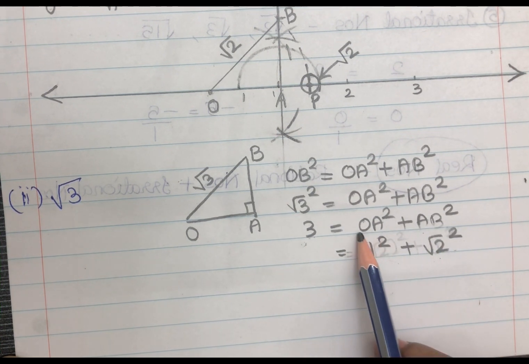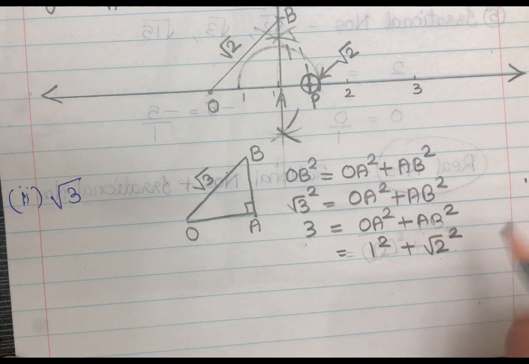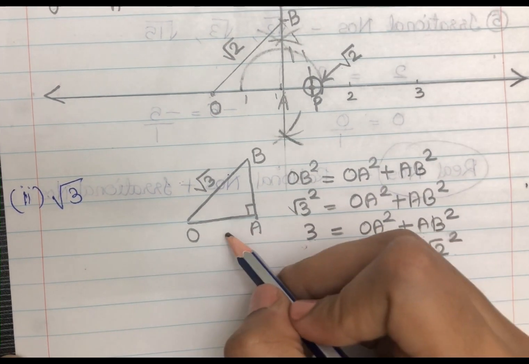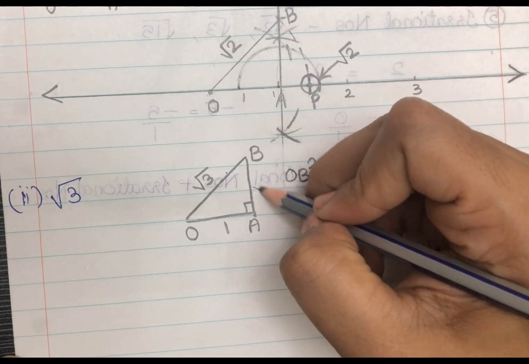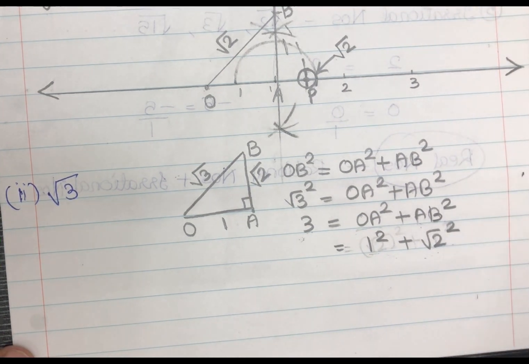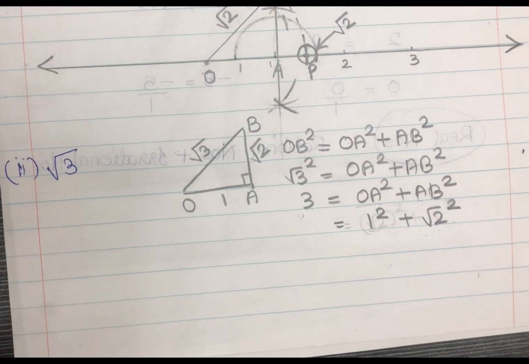So now we know that OA is 1 and AB is root 2. So now we'll plot this. For that, first we'll draw a number line.